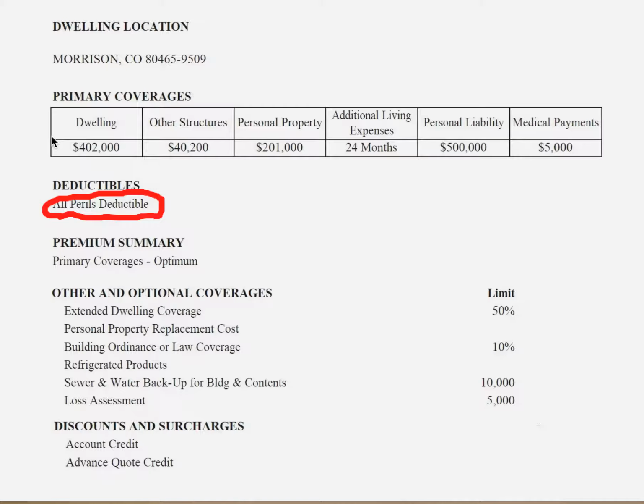Now, we will also see some policies that have split deductibles. So you'll have an all-peril deductible of $1,000 perhaps, but you'll have a specific wind-hail deductible, which is the most prevalent claim that we pay out in Colorado is wind and hail. You may have a specific wind-hail deductible of a 1%, 2%, 3%. So again, being aware and discussing this with your agent is very important. And if you have any questions whatsoever, call my sales team. They're very knowledgeable. They'll be able to look at your current dec page and kind of let you know what's going on.